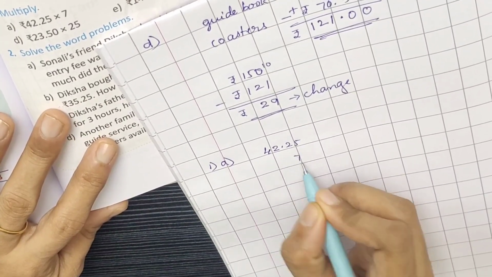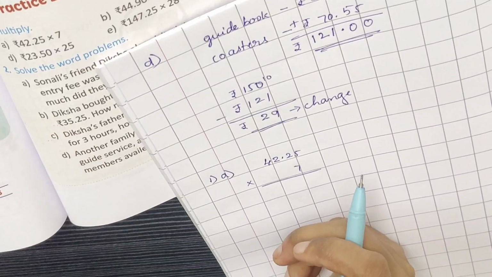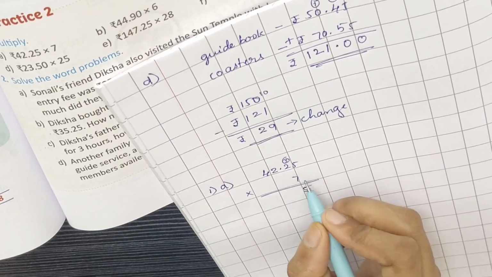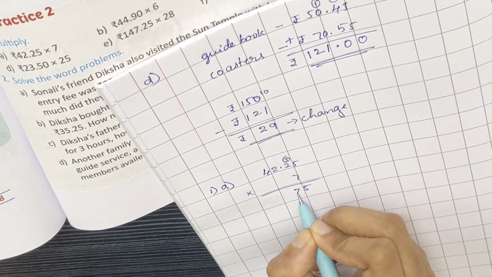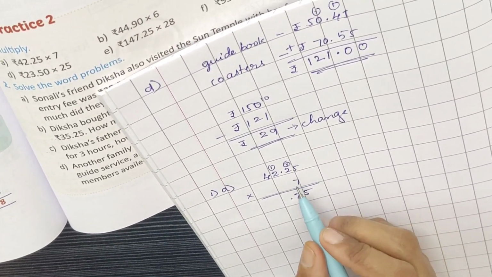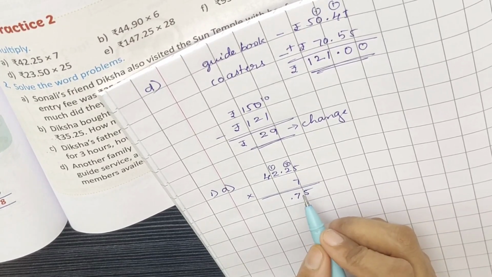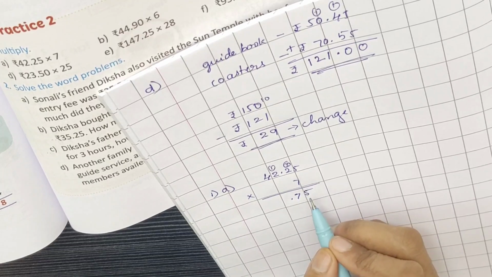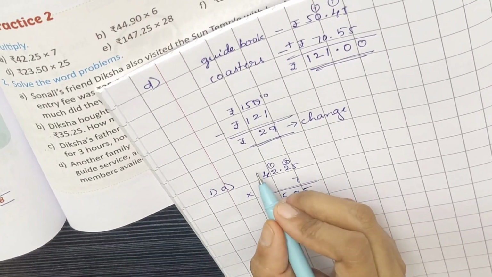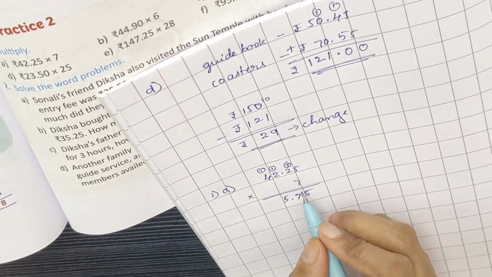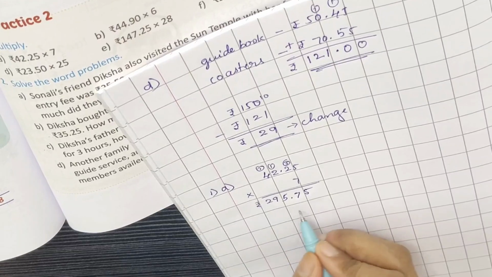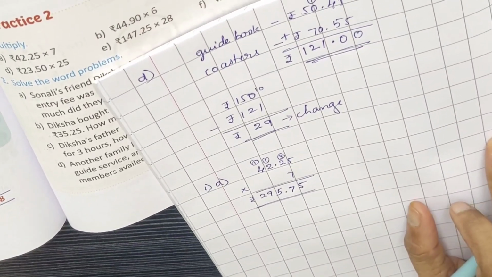$42.25 into 7. 7 5s are... So answer is rupees 295.75.